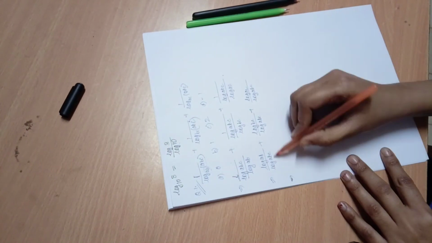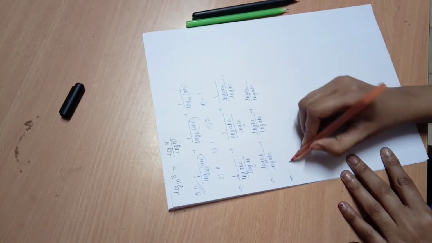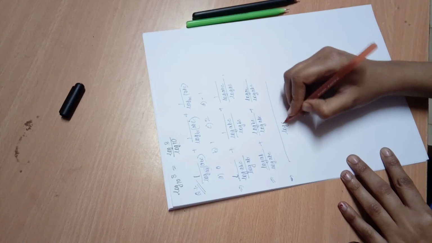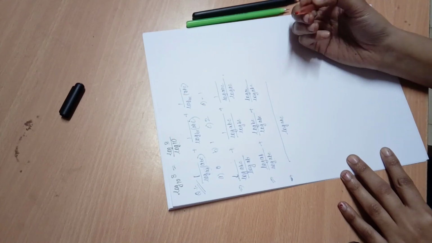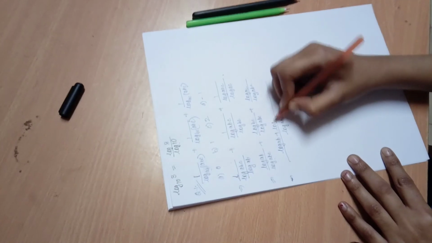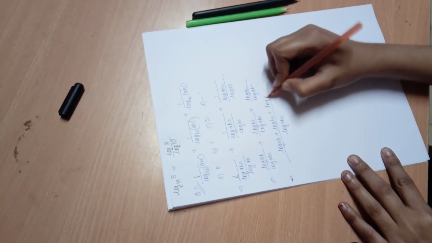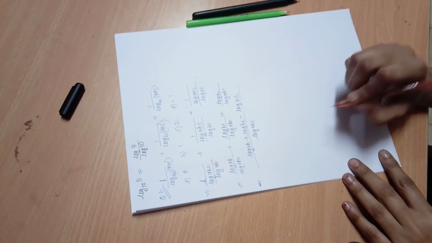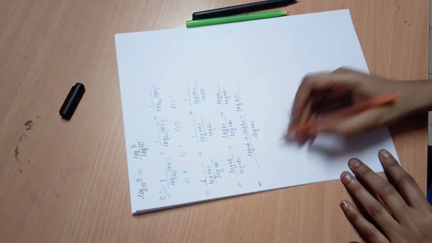Now we can see all the three terms have the same denominator. So when I take the LCM of the denominator, log ABC is common to all, and I can simply write the sum in the numerator. Right? This much is very clear.